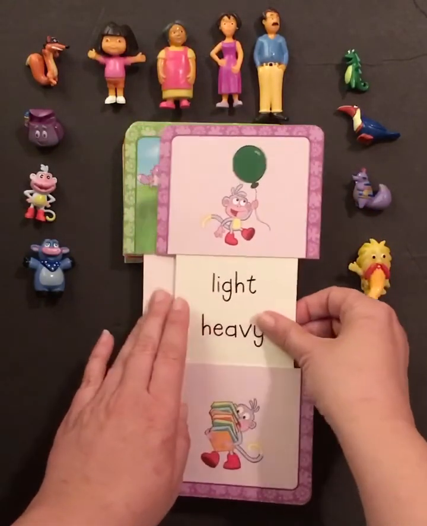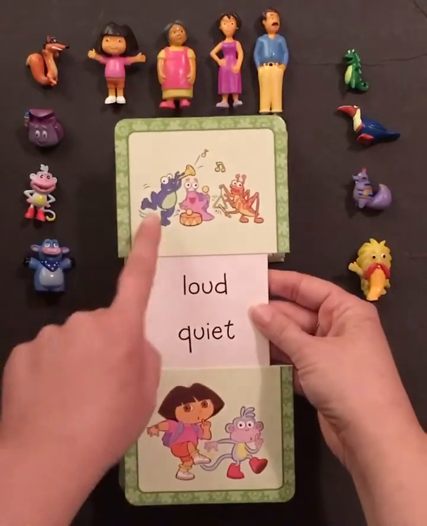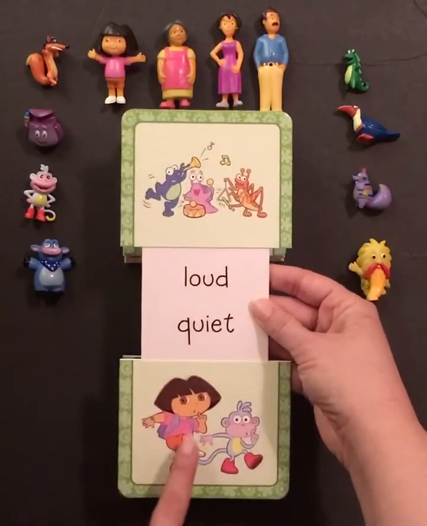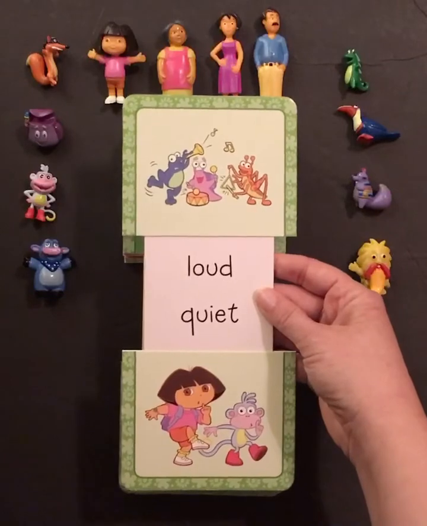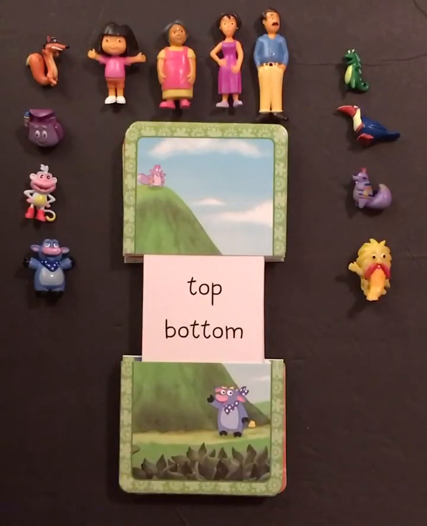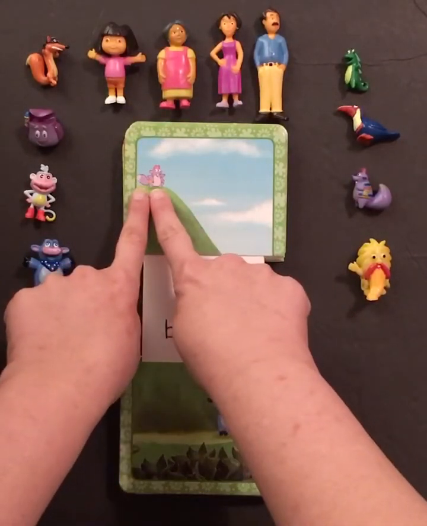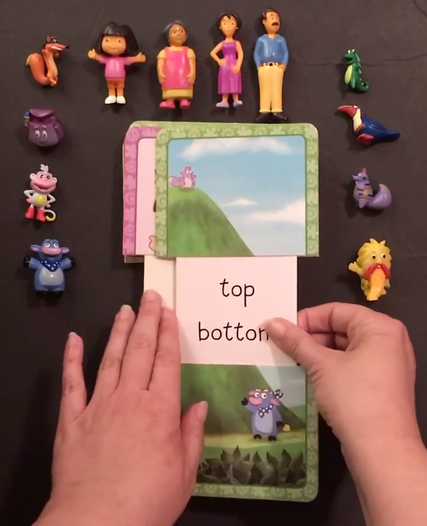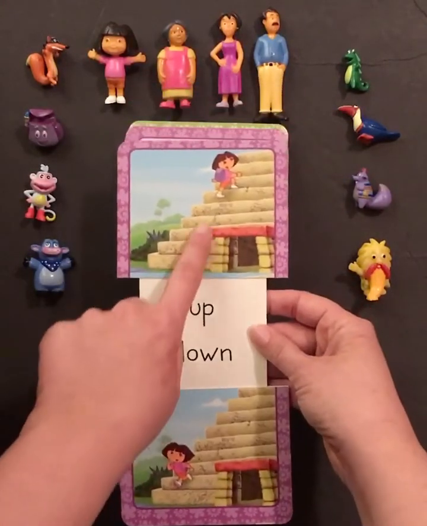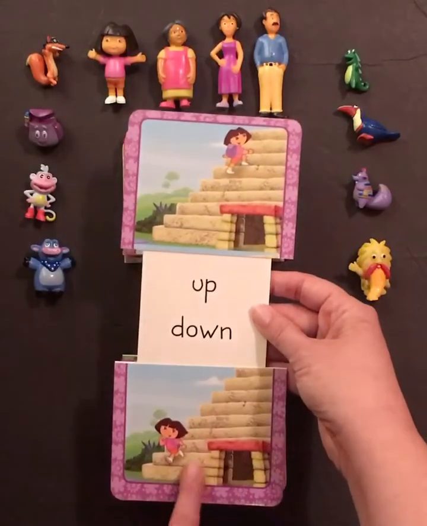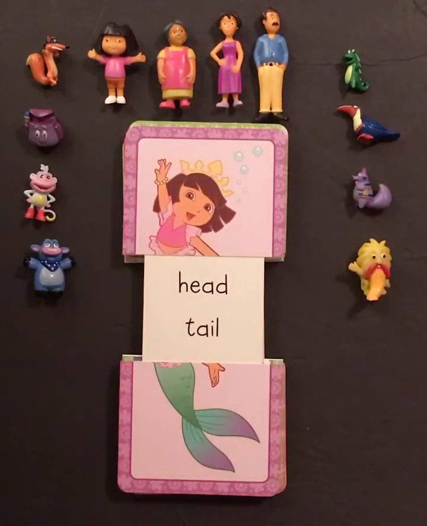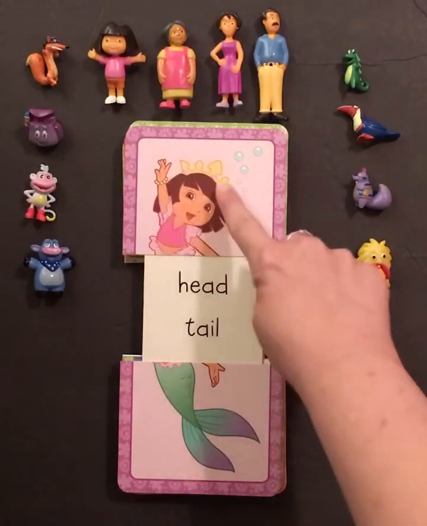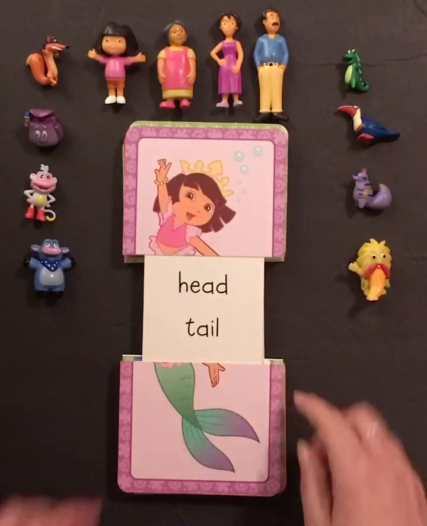Let's turn it over. Loud and quiet. Shh. Here's our next one, top and bottom. Let's turn it over. Up and down. Here's our next one, head and tail.